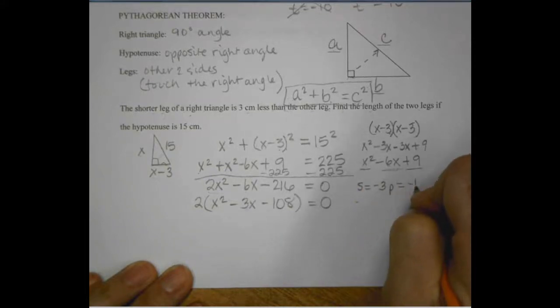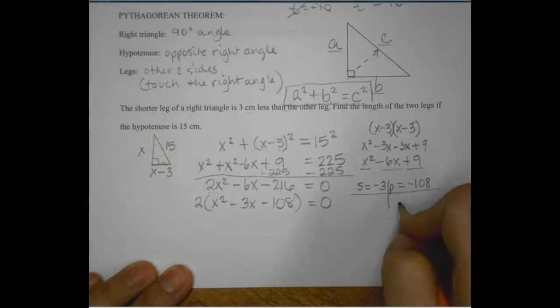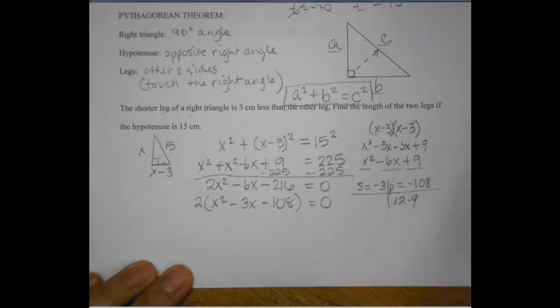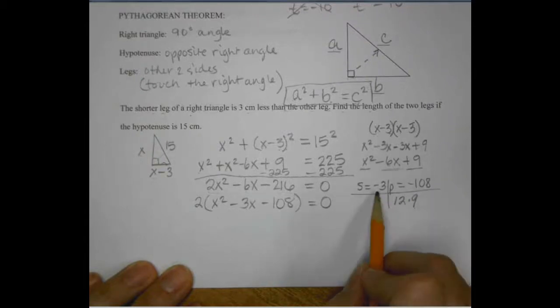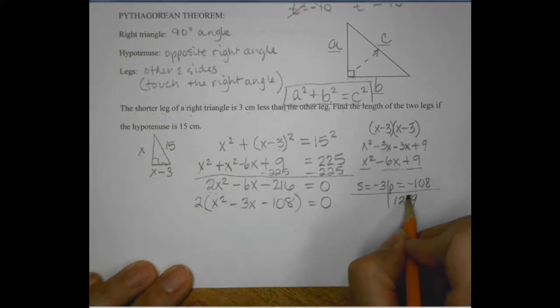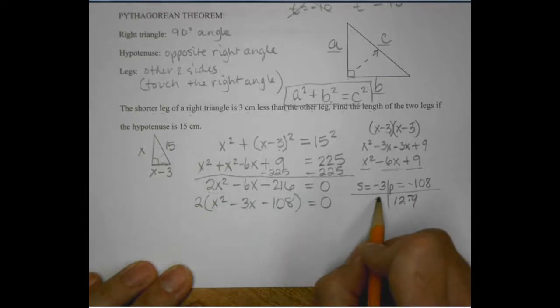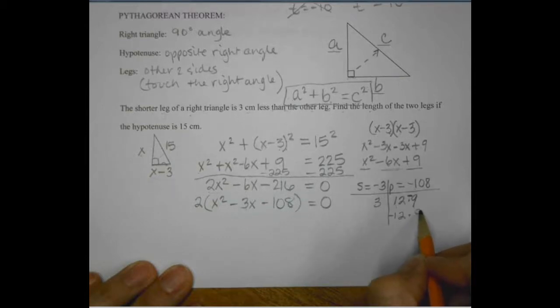Now if I use a sum product chart, my sum needs to be -3 and my product needs to be -108, and I'm looking for things fairly close together, so I thought about 12 times 9, because I know 12 times 9 is 108. One of those two has to be negative so that I can get a negative product, and then I need to pick the right one so I'll have a negative sum. So let's just try 9 for starters, and if I do 12 plus -9 I get +3, so it looks like I chose the wrong one.